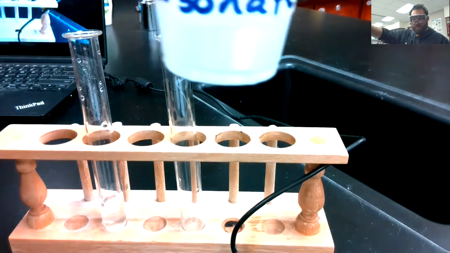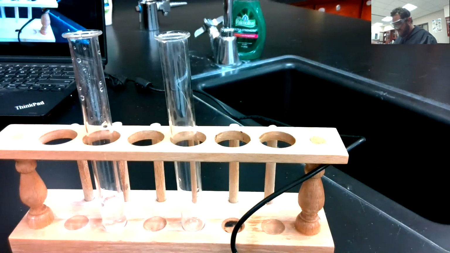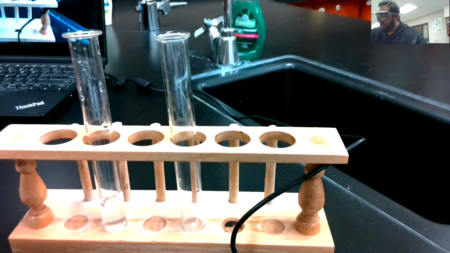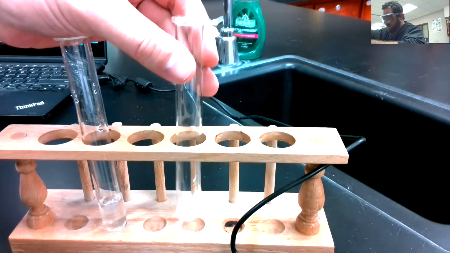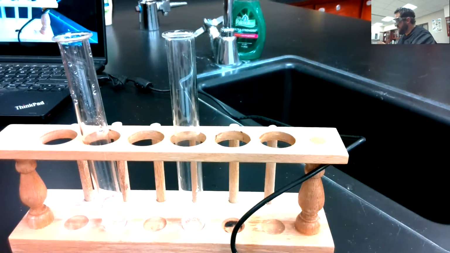Here we've got a little bit of sodium carbonate. So we're putting that into the second test tube. Doesn't take very much. In fact, I don't even want to add that much because I want to make sure it all dissolves. Got just a little bit of that white salt in there.